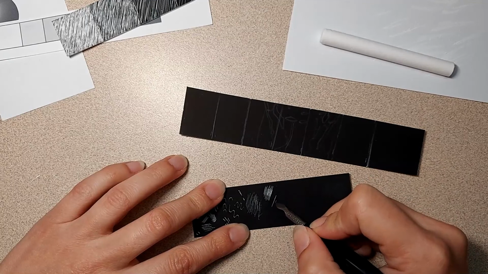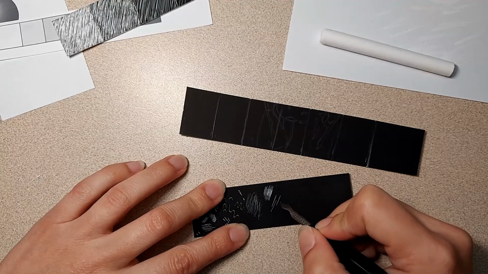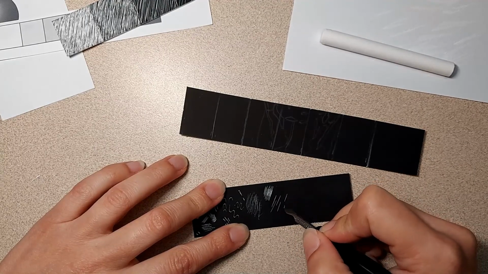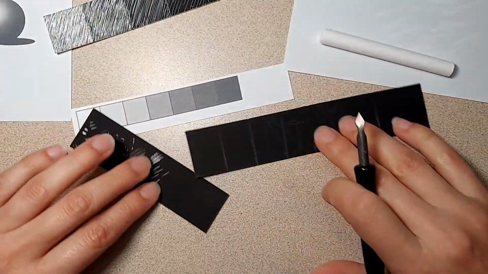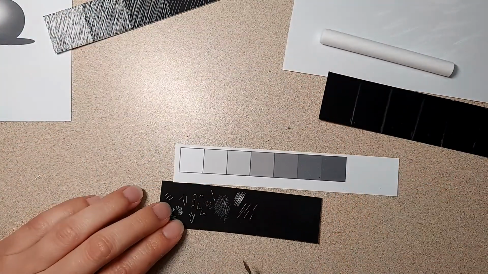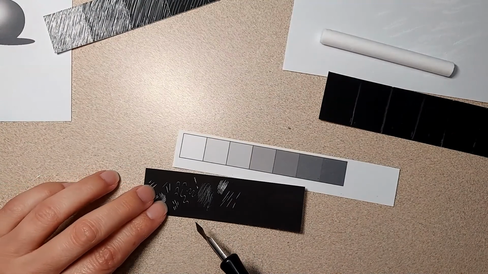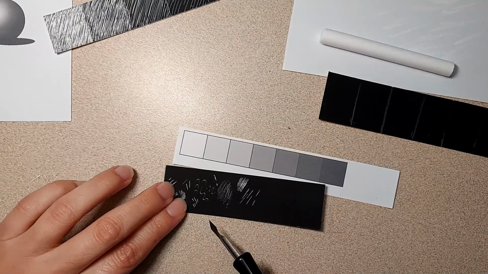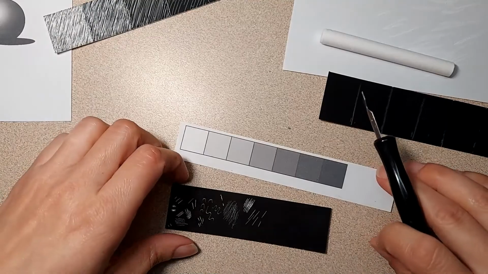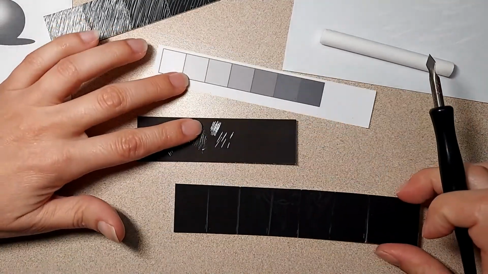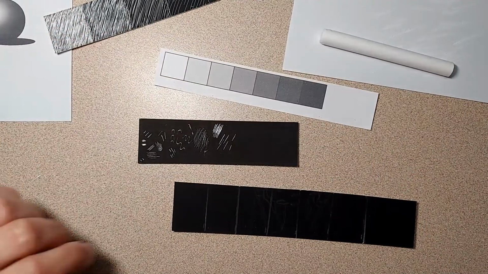And the farther apart that they are, the darker the value, right? If we were to look on our value scale here and try to determine what value that might be similar to, okay?